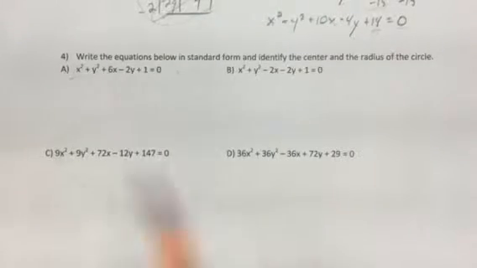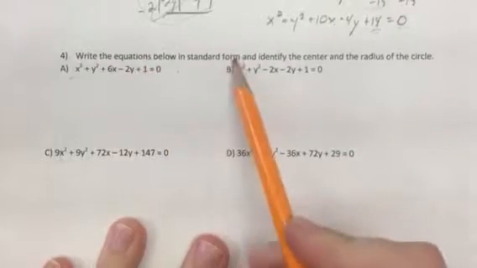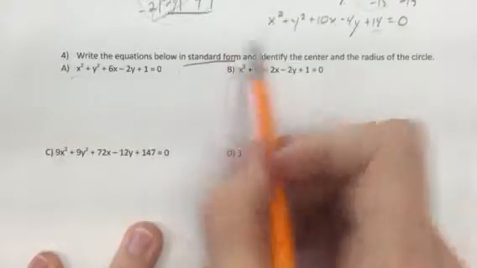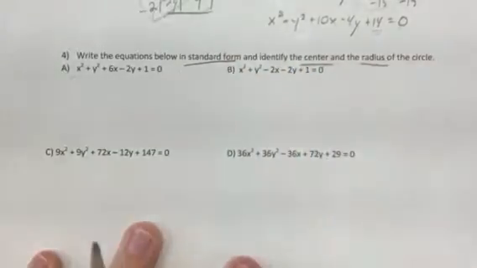So number 4 asks us to write the equations below in standard form and identify the center and the radius of the circle. So again, a couple parts: standard form, and then center and radius.